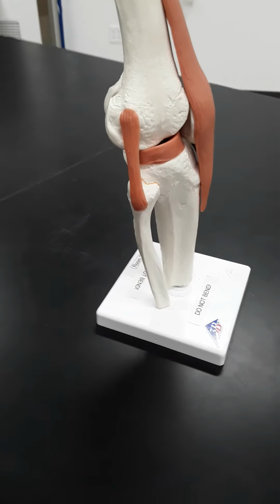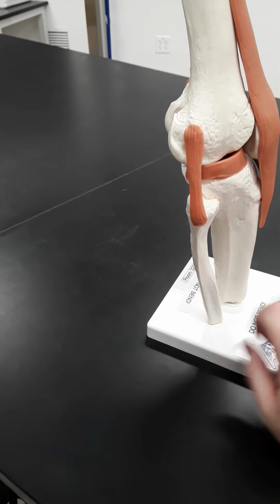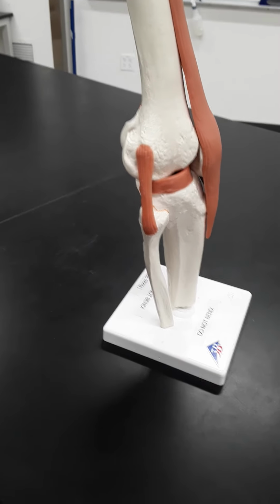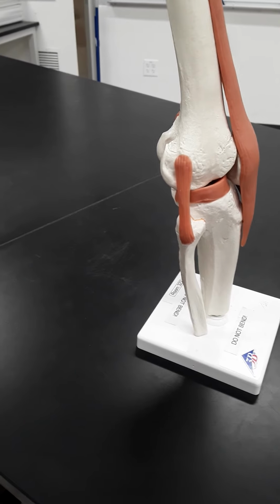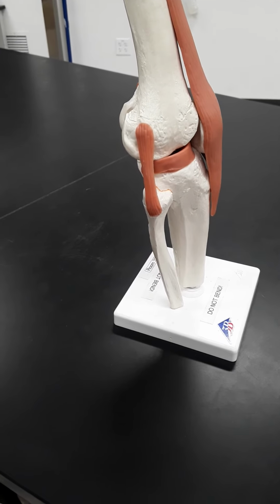So I don't care which one you pick, whether it's easier for you to learn it based on which bones are here or which side it's on. Either is fine with me, but be sure to know either medial collateral, lateral collateral, or tibial collateral, fibular collateral.